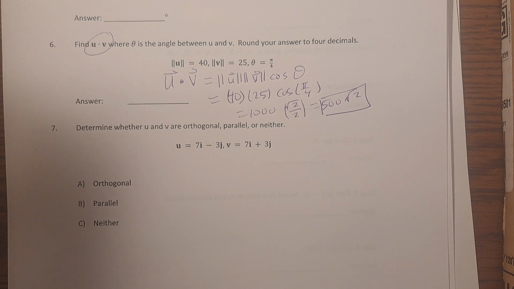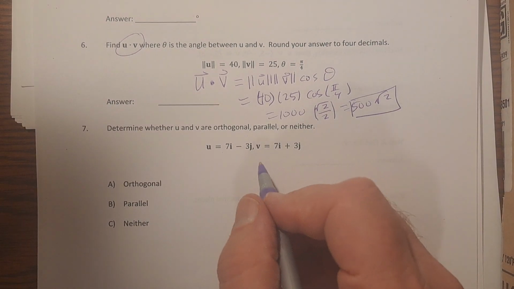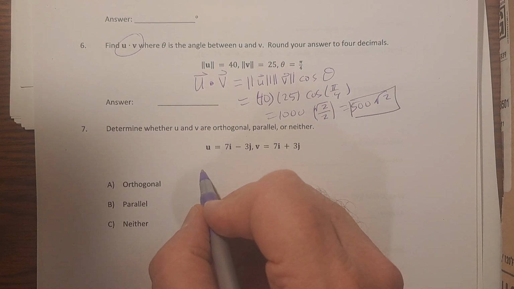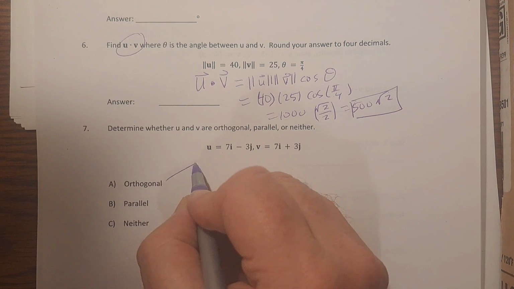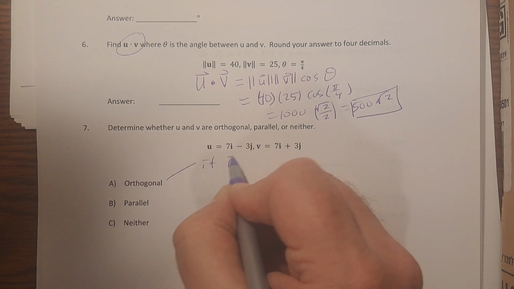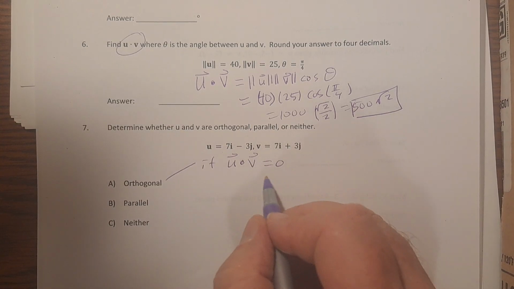All right, next one, you're given two vectors and asked to determine if they're orthogonal or parallel or neither. So just recall how you can tell if two vectors are orthogonal: they're orthogonal if their dot product is 0.